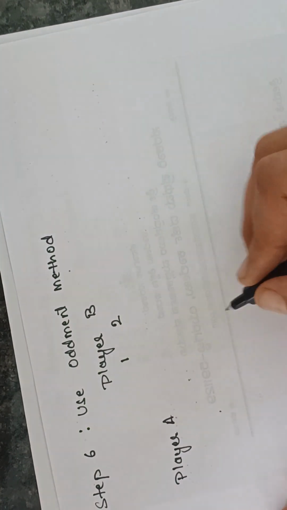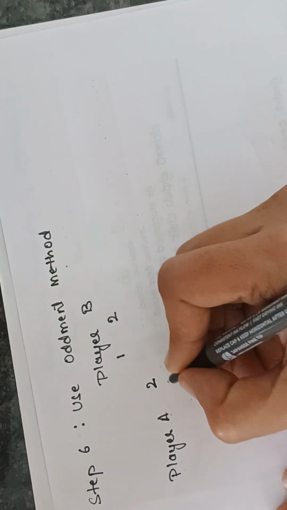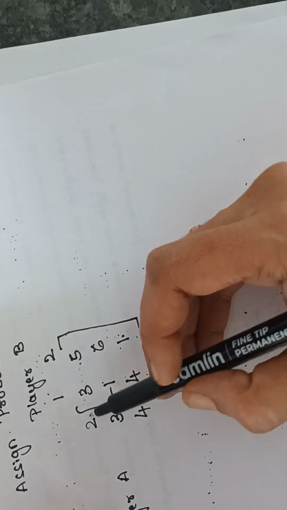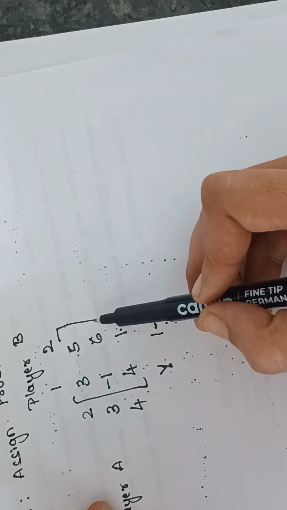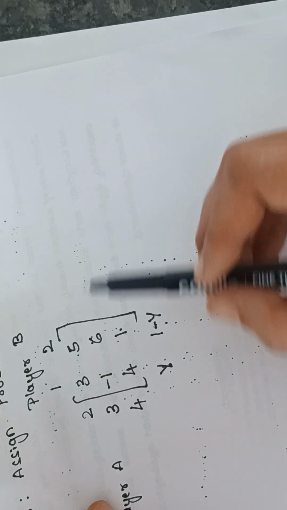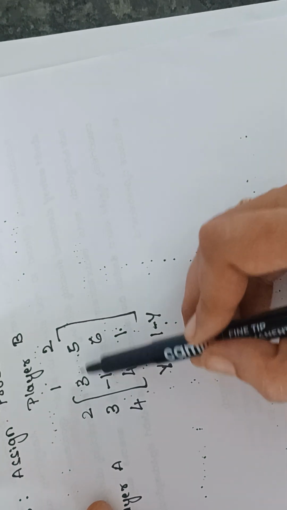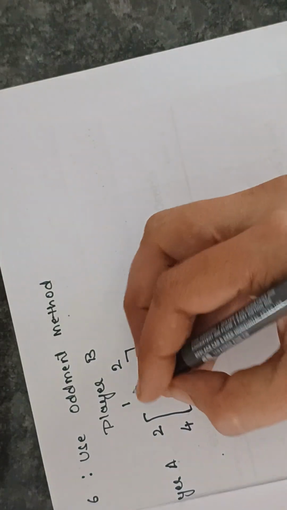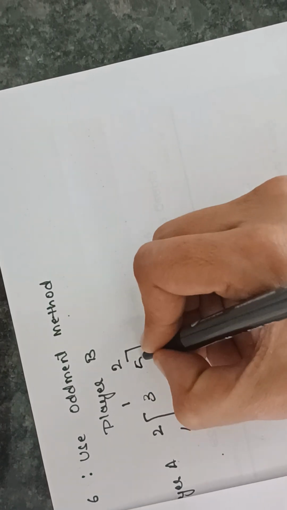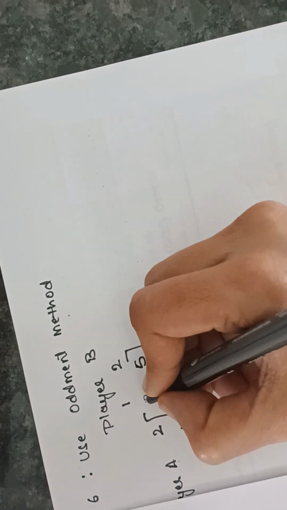Which are the two strategies? 2 and 4. So let us take up the values in these strategies 2 and 4. The third one has been taken out from the graph method. The values are 3, 5 and 4, 1. So I will just write it here: 3, 5, 4 and 1.